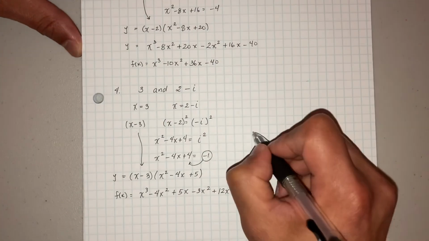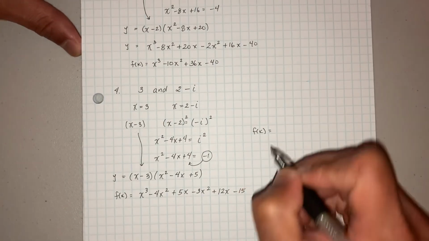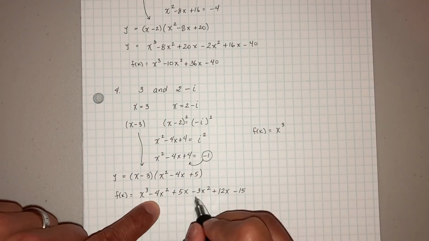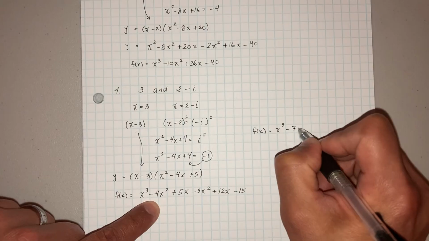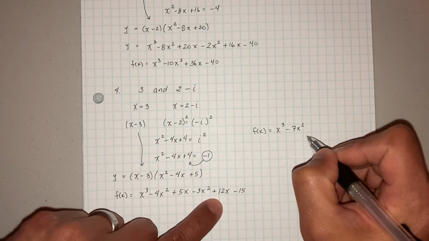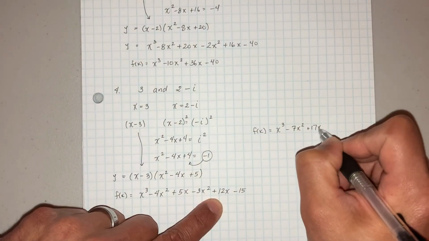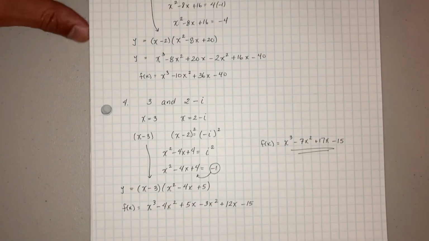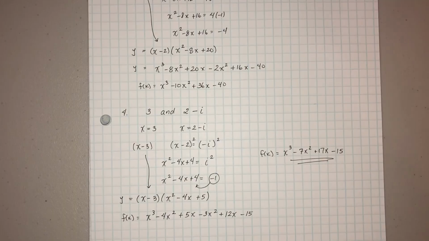And I'll just go ahead and do it over here. So that's going to give you x cubed. Negative 4 minus 3 is negative 7, x squared. 5 plus 12 is 17. And then that's a minus 15. And there it is, guys. So these are not too difficult when you go ahead and understand how to do them.